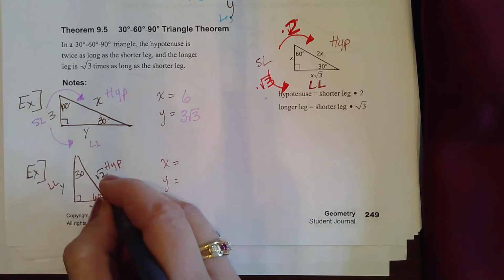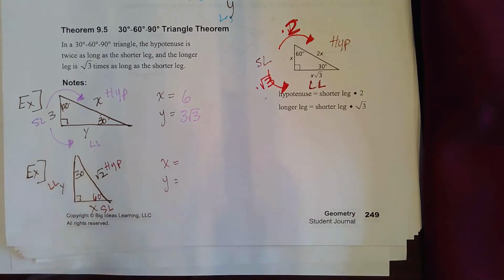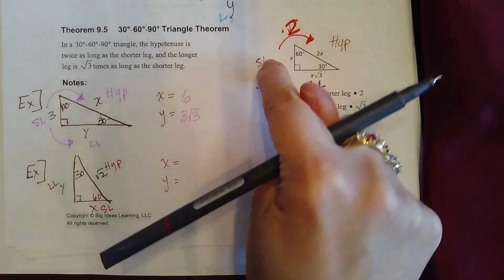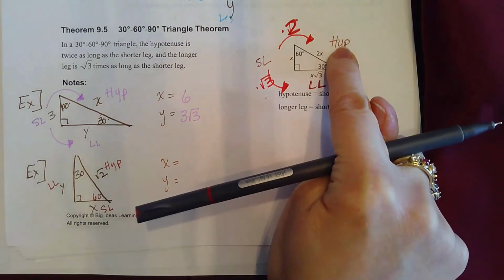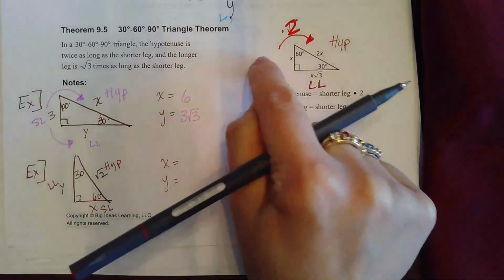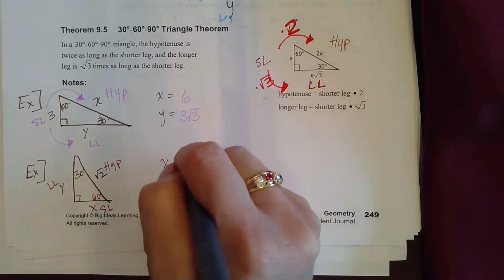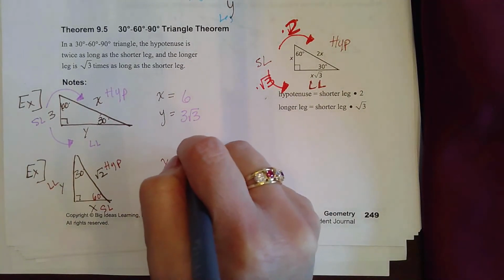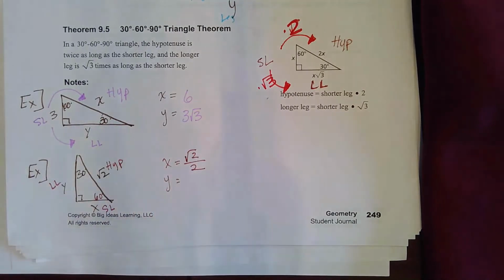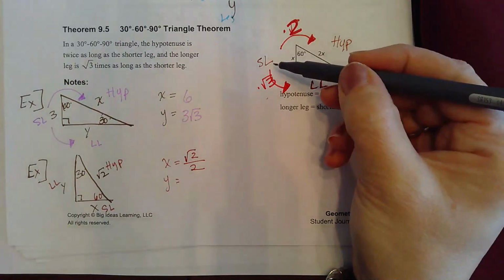This time I'm giving you the hypotenuse. There's only one relationship we know, the hypotenuse to short leg. To get from the hypotenuse back to the short leg, we go the opposite direction, which means we divide by 2. So if the hypotenuse is root 2 and I divide by 2, I get root 2 over 2. What that gave me is just the length of the short leg.